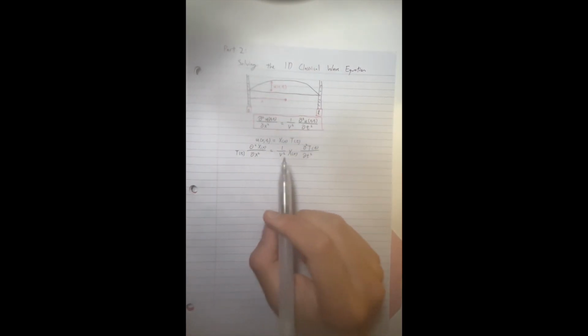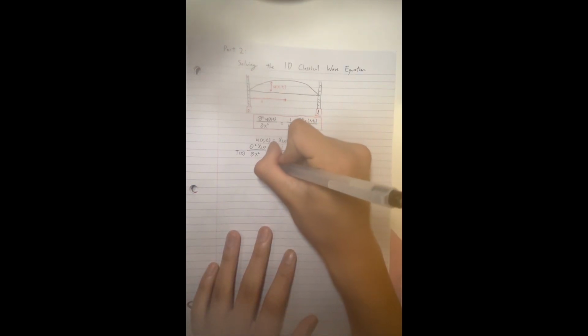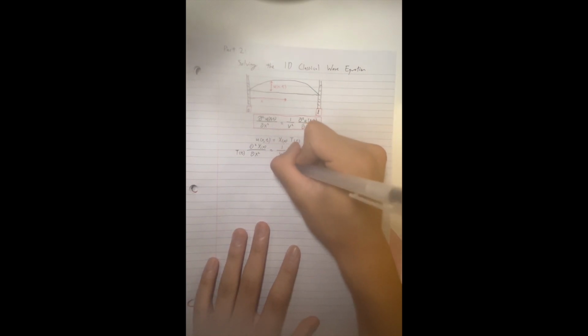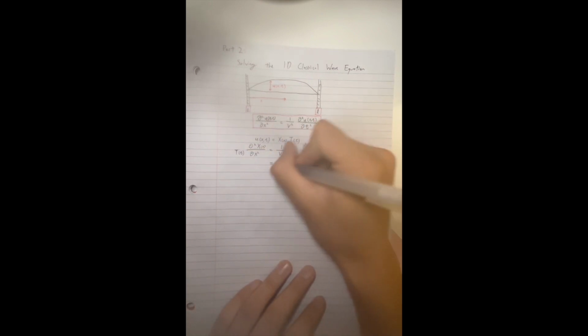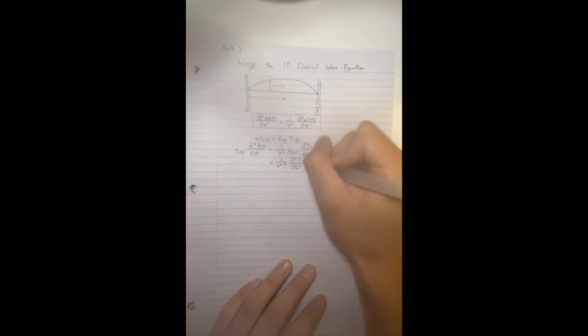Once again, we're trying to separate these variables, so we're going to rearrange again. And here I'm just going to write the capital letters to represent the functions instead of writing the bracket t, bracket x, just to simplify everything.